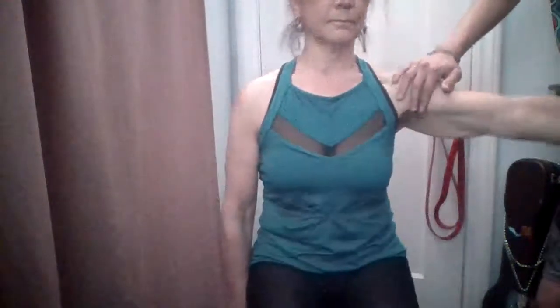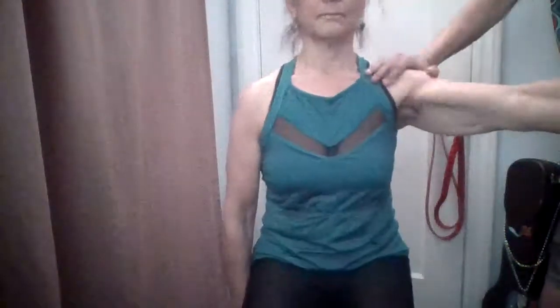Then can you do it with the other arm? Yeah, and then you're gonna try to go across your body, and I would resist this. And the horizontal adduction is for the anterior deltoid, the pec major, and the coracobrachialis.